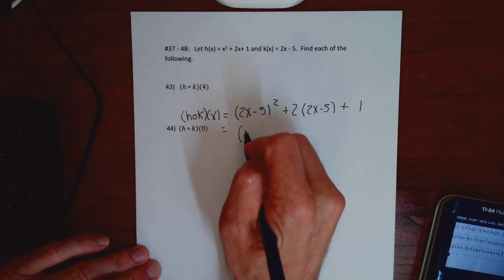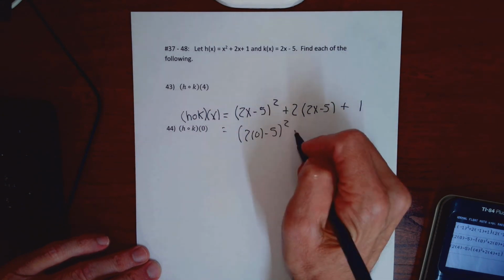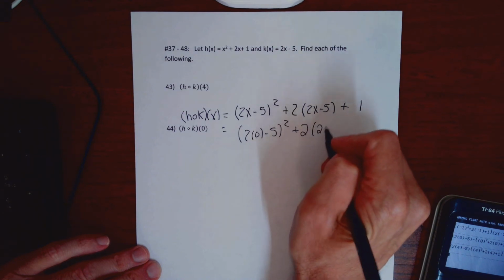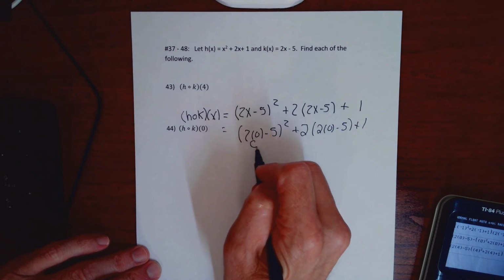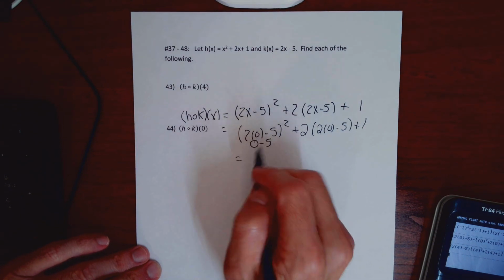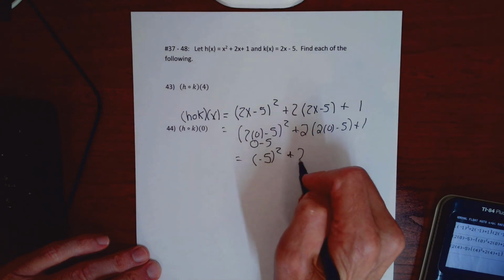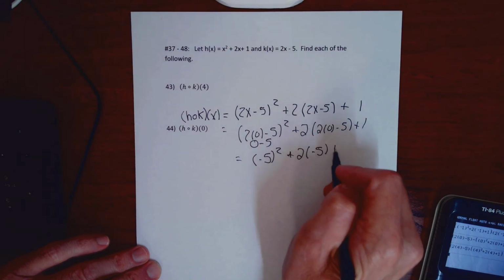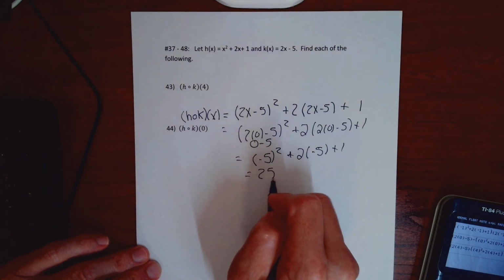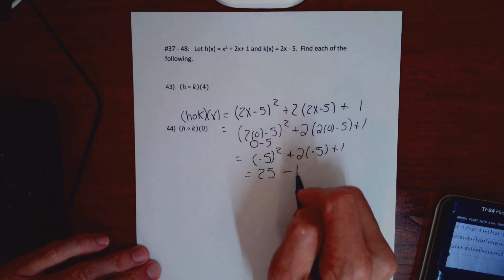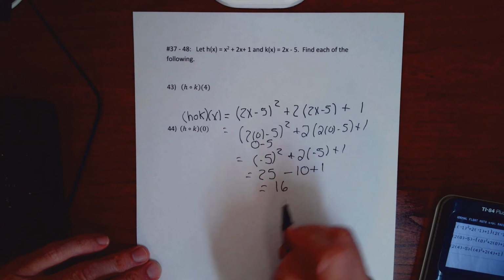For my answer, I'm going to get 2 times 0 minus 5 squared plus 2 times 0 minus 5 plus 1. By hand, both parentheses come out to negative 5. So by hand, I'd get negative 5 squared plus 2 times negative 5 plus 1. Negative 5 squared is positive 25, plus 2 times negative 5 can be written as minus 10, plus 1. I think this whole thing comes out to 16.